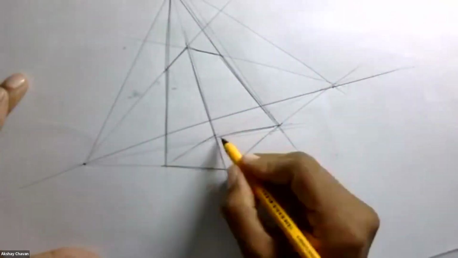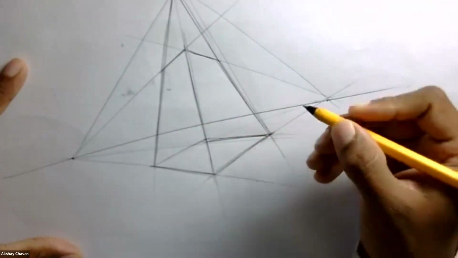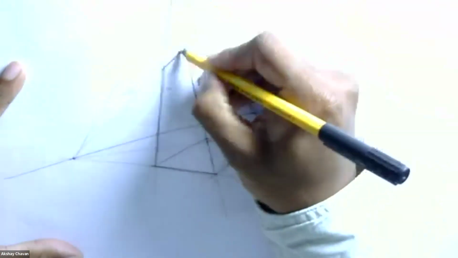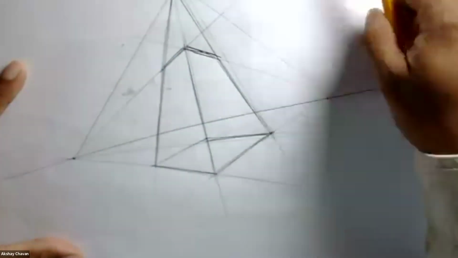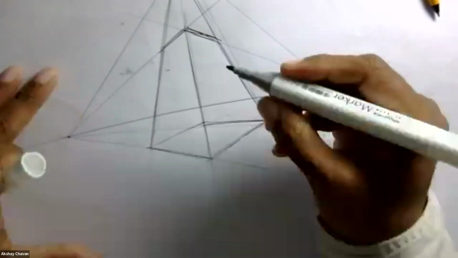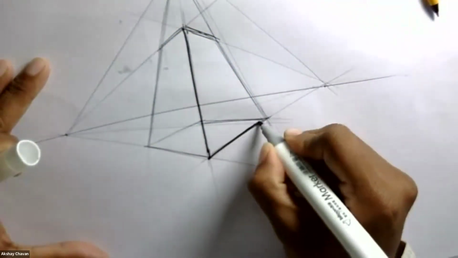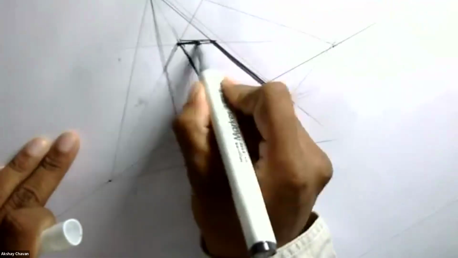Like this, the bottom and height are converging, and the cuboid is converging at the top. To distinguish the surfaces, I am shading it.